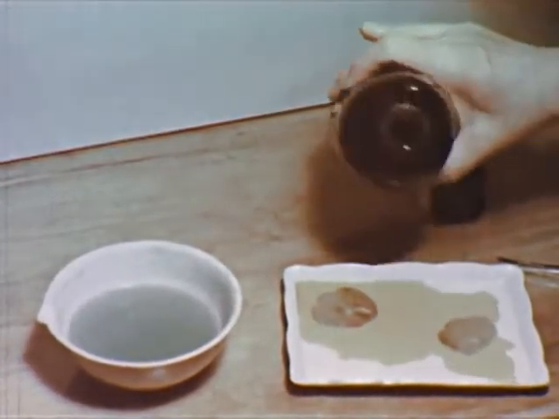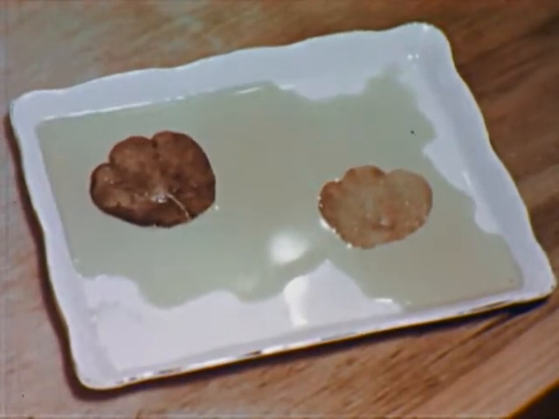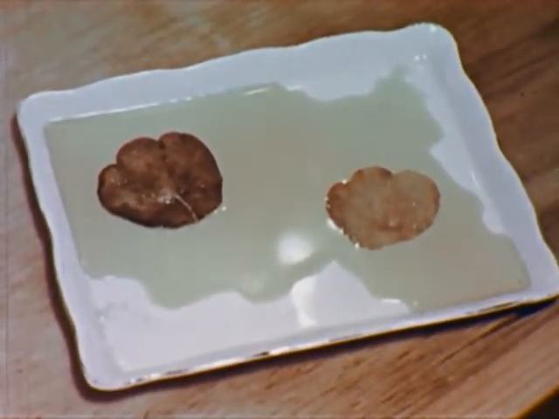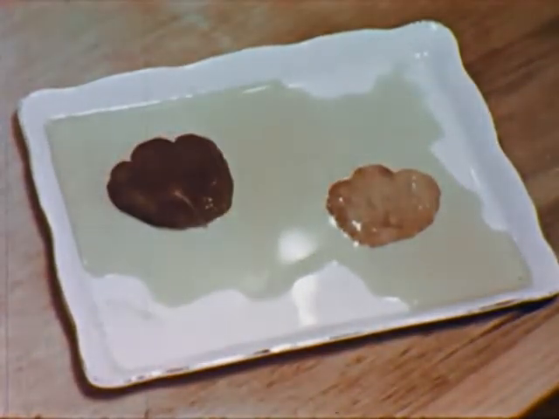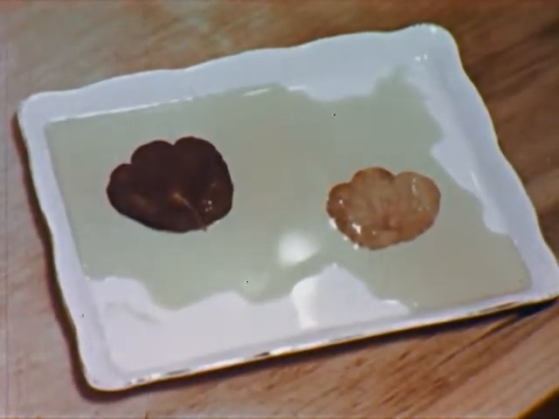The leaf on the left grew in sunlight. It contains much starch formed from sugar. The other leaf grew in the dark. It contains little or no starch because a plant cannot produce food without light.